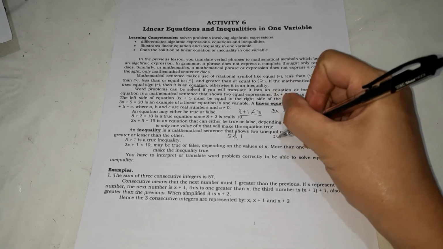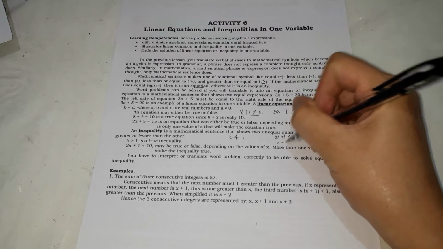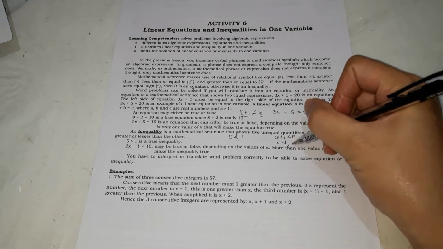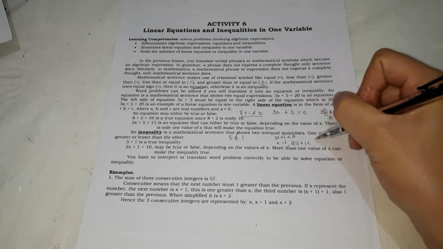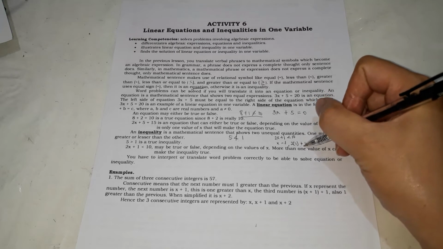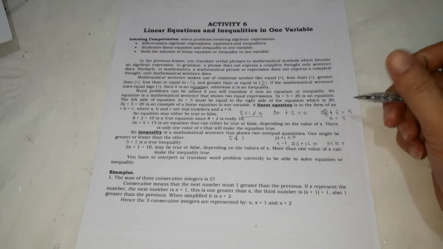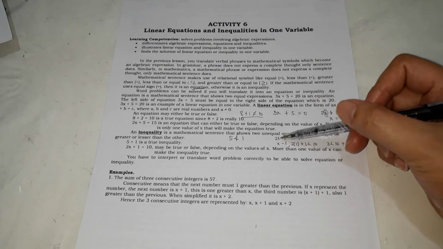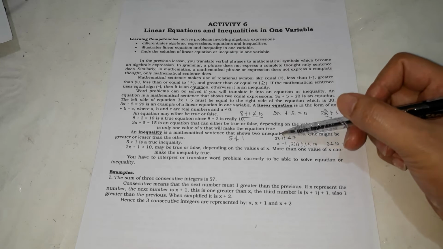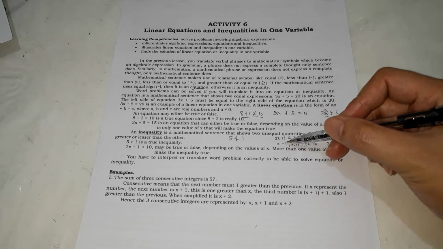For example, 2x plus 1 is less than 10. Let x be equal to 1. Then it becomes 2 times 1 plus 1 is less than 10. 2 times 1 is 2, plus 1 is 3. 3 is less than 10. True or false? True. It can also be 0. When x is 0, 2 times 0 is 0, plus 1 is 1, and 1 is less than 10. So x can be 1 or x can be 0.